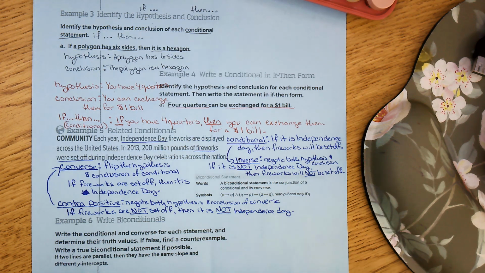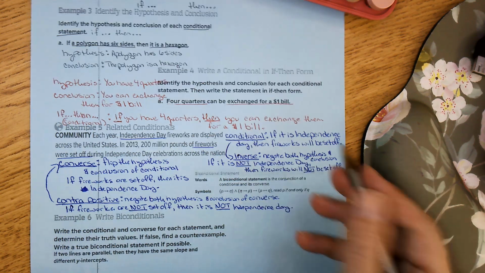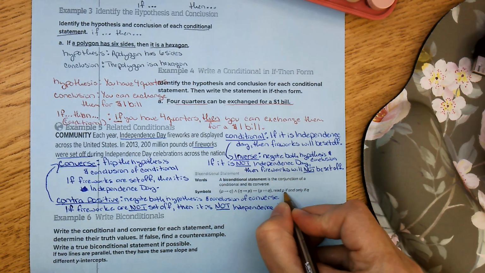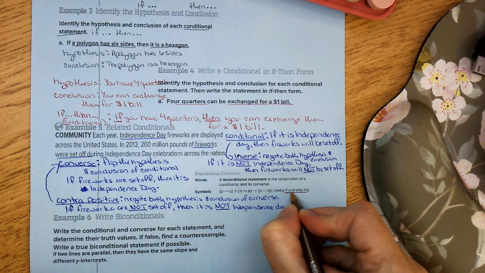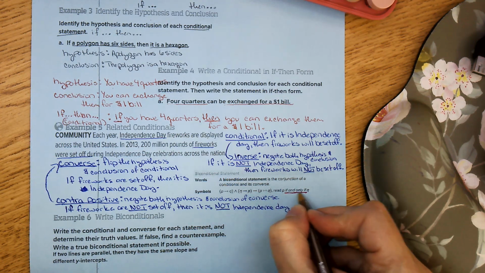All right. So if P leads to Q, and Q leads to P, then we can conclude that P and Q lead to each other. And what you get is if and only if. Okay, that's your biconditional phrase. If and only if.